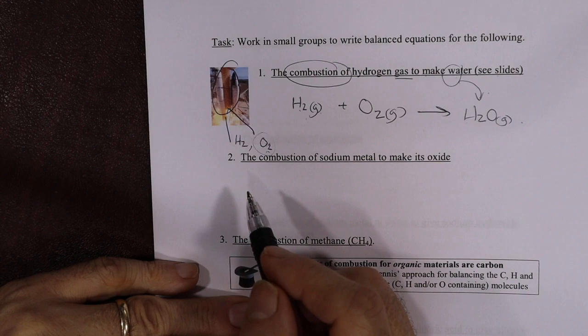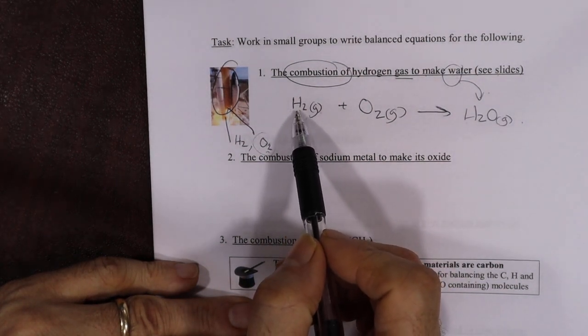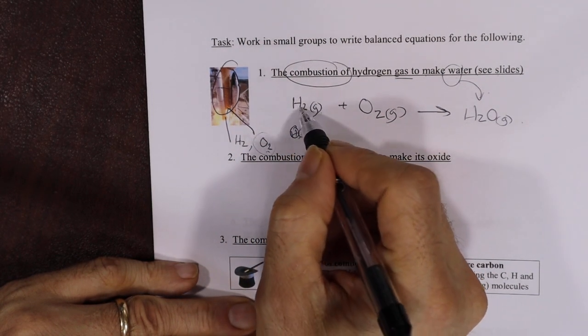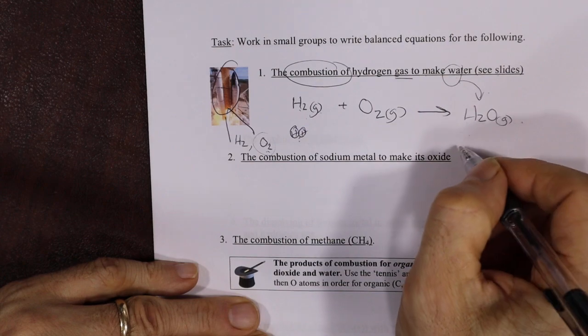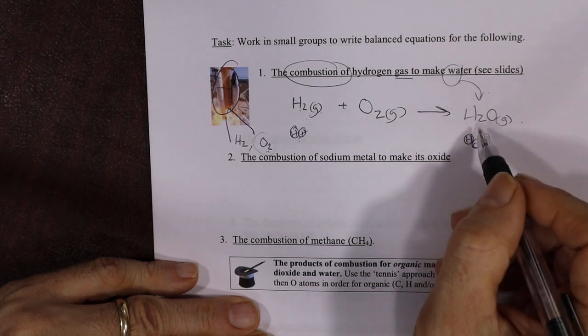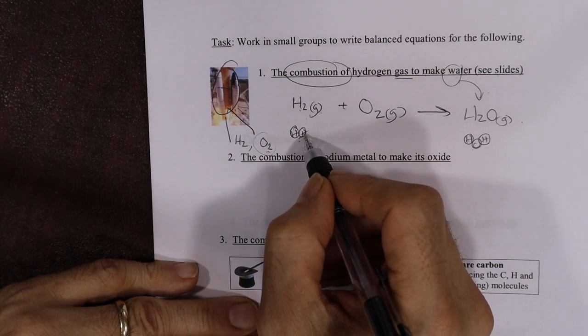So let's do the tennis thing. Nice little trick, always do oxygen last. So look on the left, how many hydrogens, and you can draw a little picture if you want. Hydrogen, 2 H's stuck together. Over here we've got H2O, you may remember as something like that. Well, water has 2 hydrogens in it already, and 1 oxygen. 2 hydrogens over here.